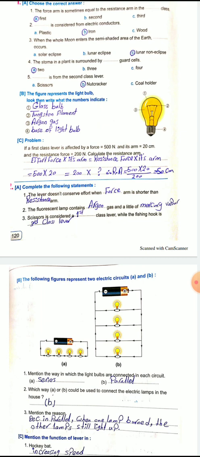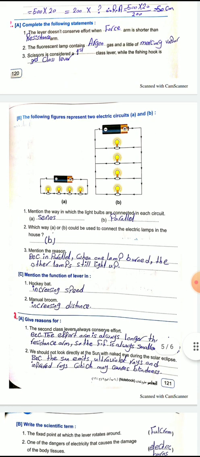Number 3, scissors is considered first class lever, while the fishing hook is considered third class lever. Point B, the following figures represent the two electric circuits, circuit A and circuit B. Point number 1, mention the way in which the light bulbs are connected in each circuit. Letter A, as we see, the lamps are connected one after another in one route.